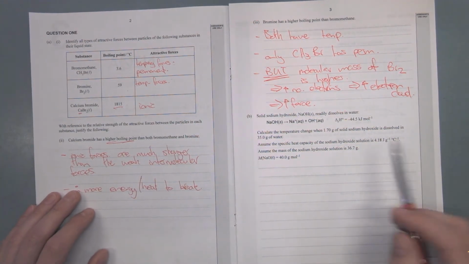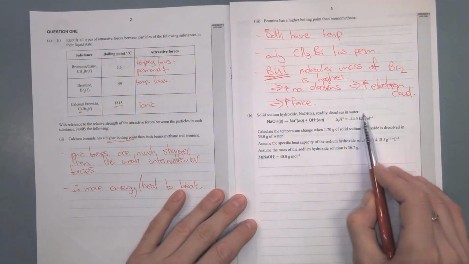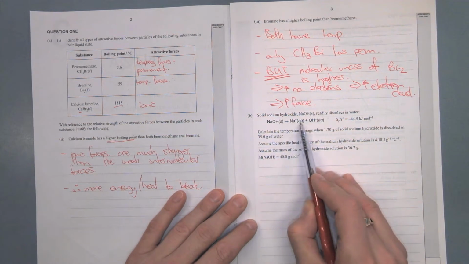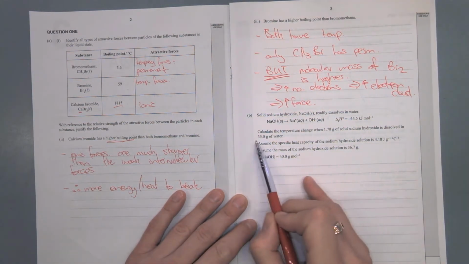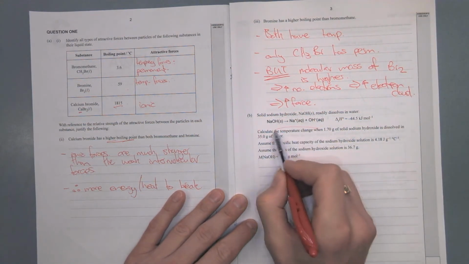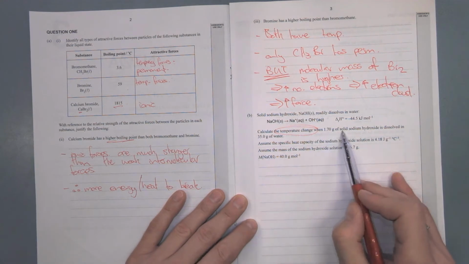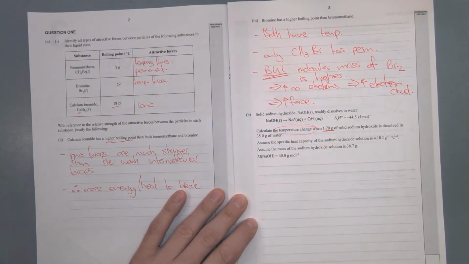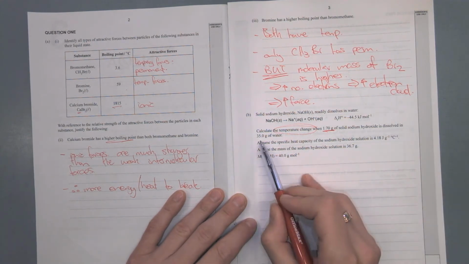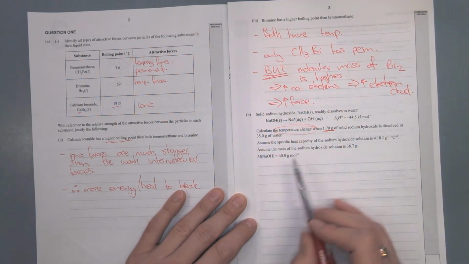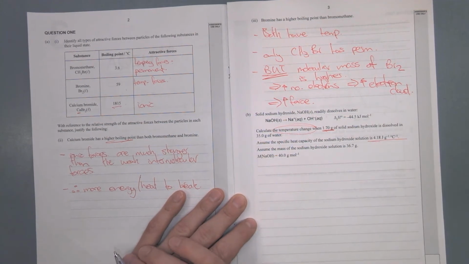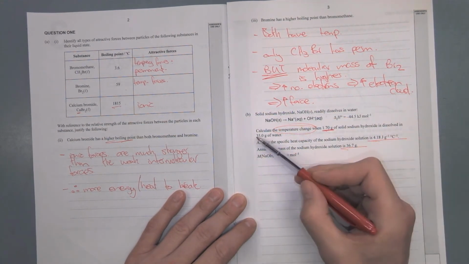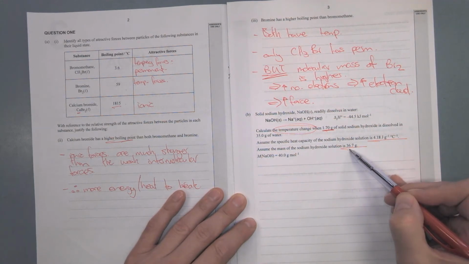Alright, next question. Solid sodium hydroxide readily dissolves in water. This is the equation here for sodium hydroxide as a solid turning into aqueous ions. Calculate the temperature change. Right, so we're looking for a temperature change. When this much solid sodium hydroxide, we're given it in grams, we'll probably have to convert that to moles at some stage, dissolves in 35 grams of water. Assume the specific heat capacity is that, assume the mass of sodium hydroxide is that. Okay, so once we add that to that, we get that.